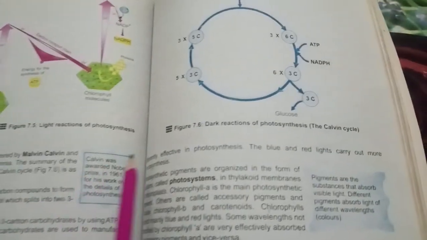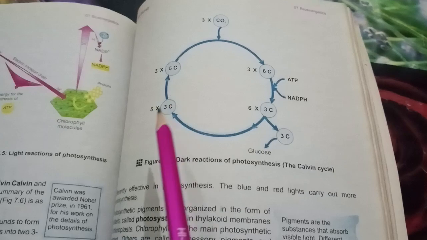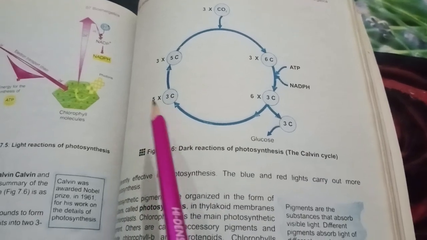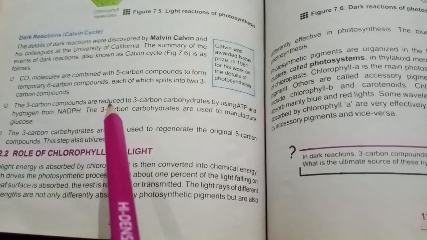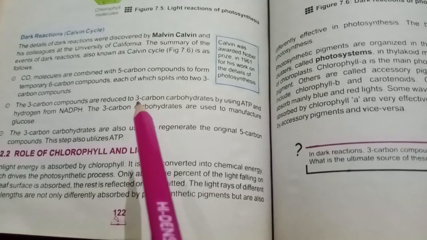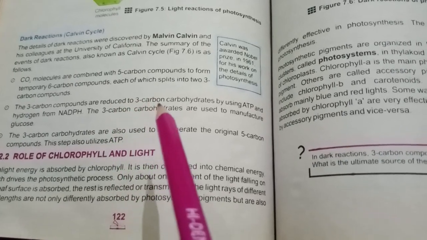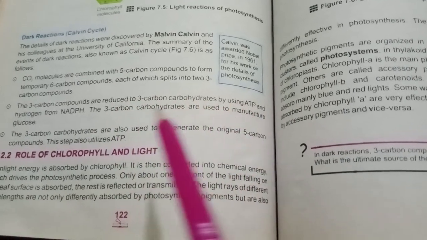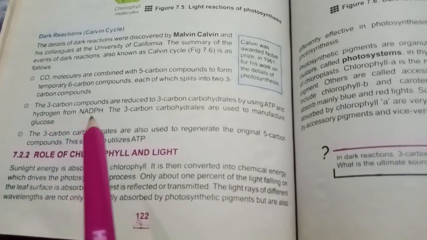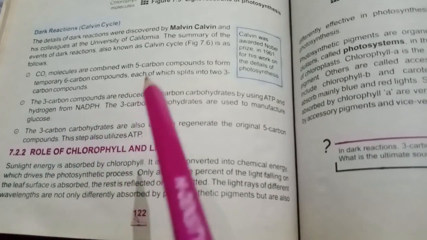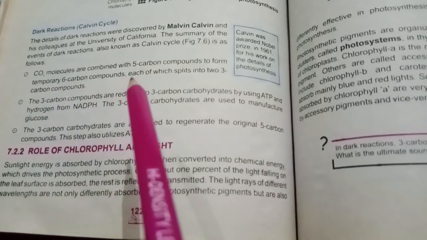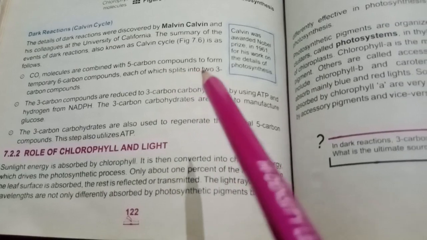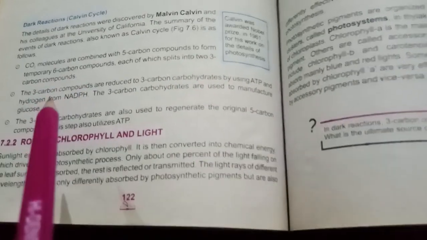Carbon dioxide molecules are combined with the five carbon compounds. Then the three carbon compounds are reduced to three carbon carbohydrates by using ATP and the hydrogen from NADPH. With the five carbon compound, a temporary six carbon compound is made, each of which splits into three carbon compounds.